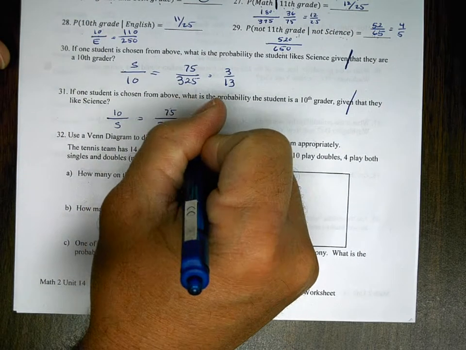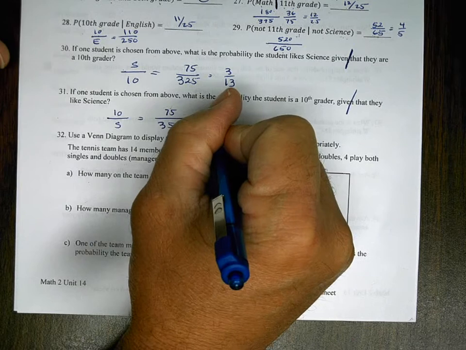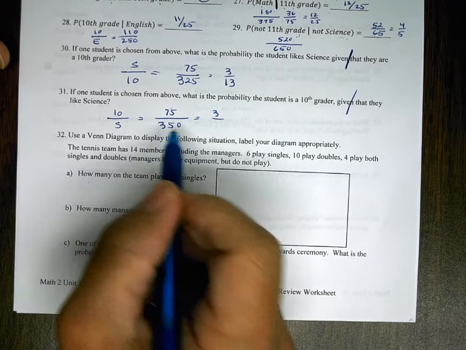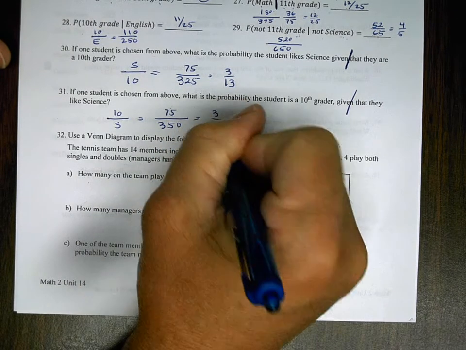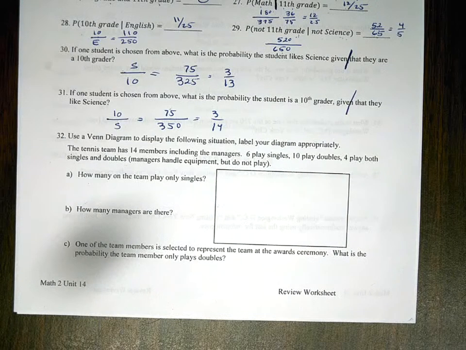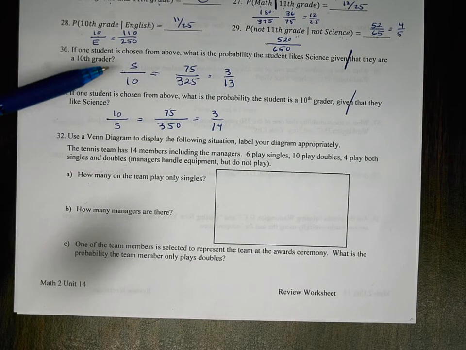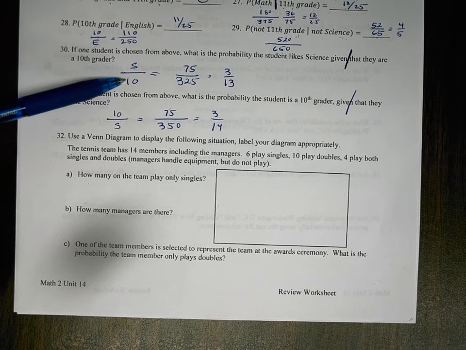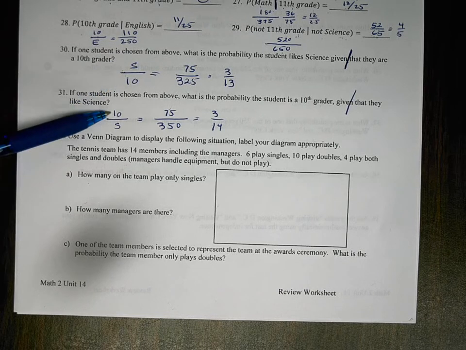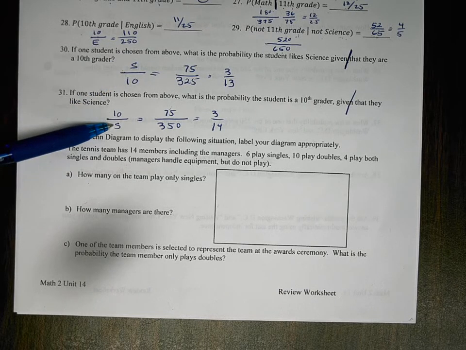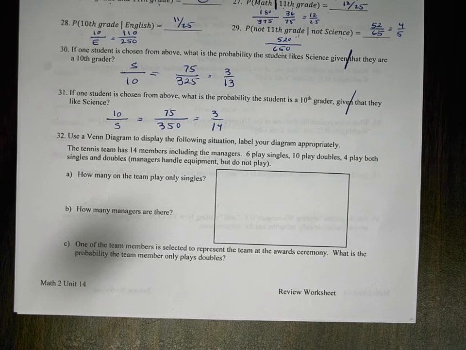Okay, so again, 25 goes into there 3 times, 25 goes into there 14 times. So you see there is a slight difference here. This is 10th graders who like science out of all the 10th graders. This is 10th graders out of all the kids who love science. Okay? All right, moving on.